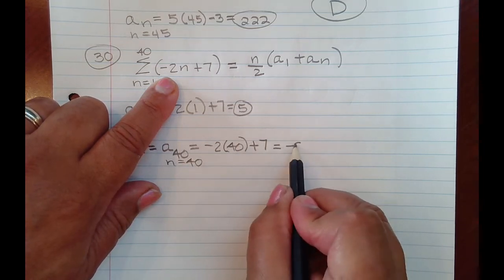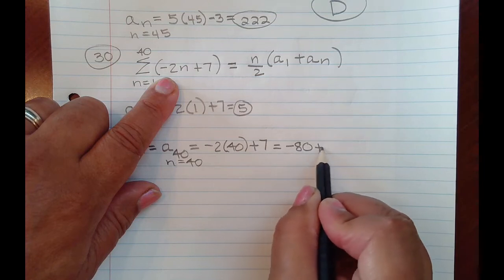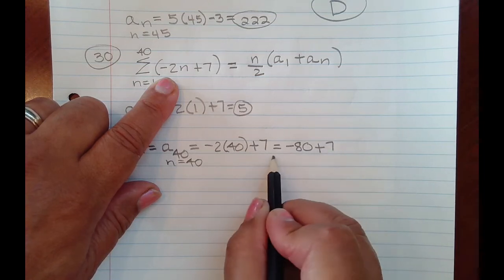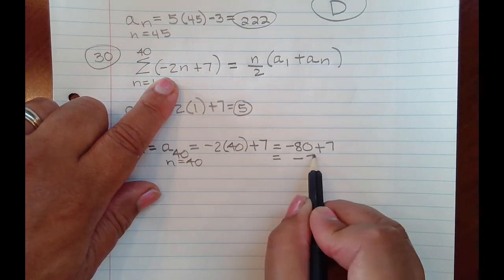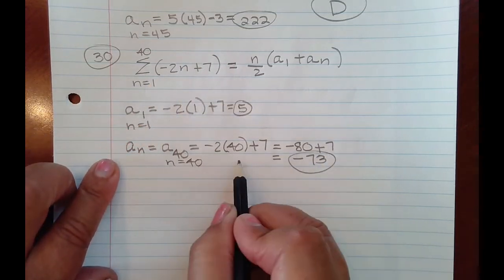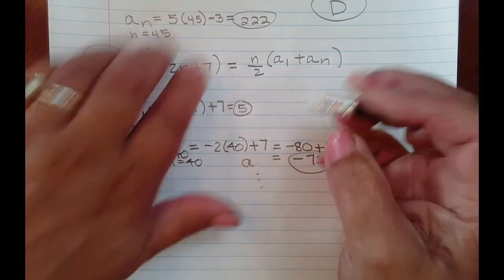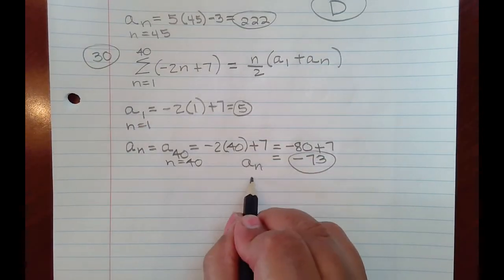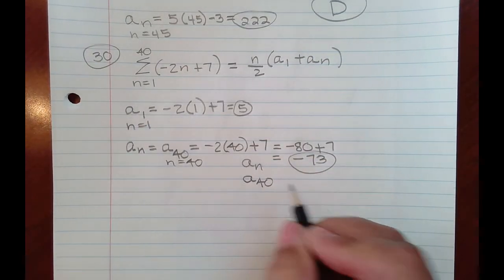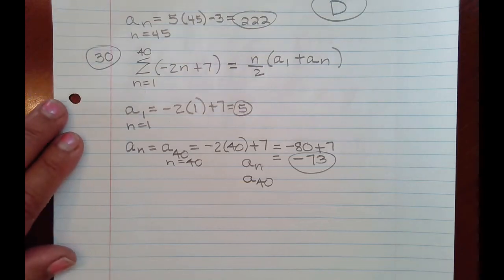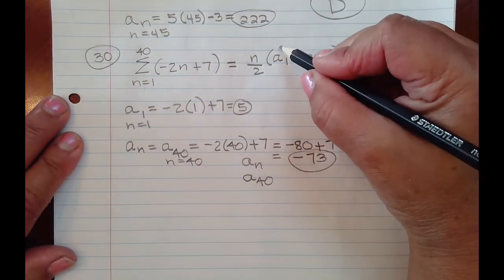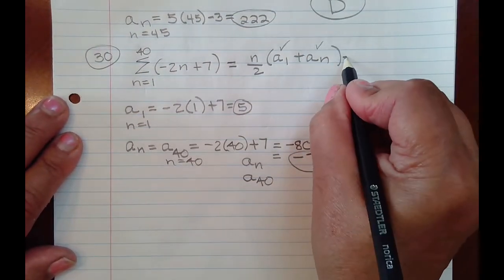Okay, and this is negative 80 plus 7, which is negative 73. So that's your last value, or your 40th value. I'll write both here. Okay, so now coming back to this main formula where we were missing this and this, but now we have it.